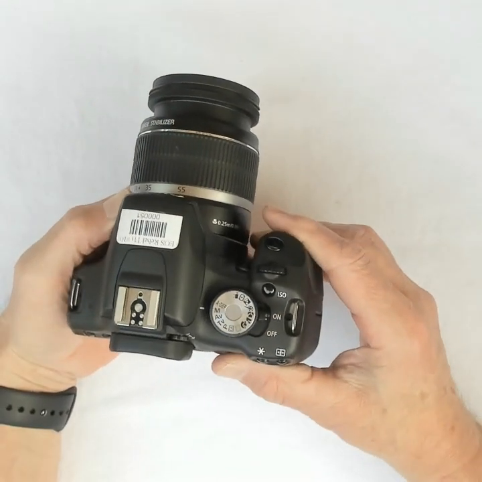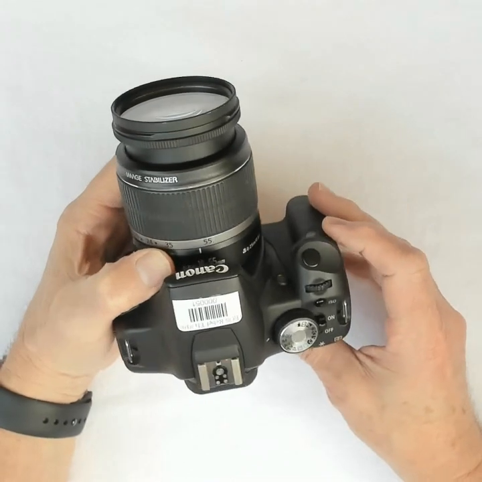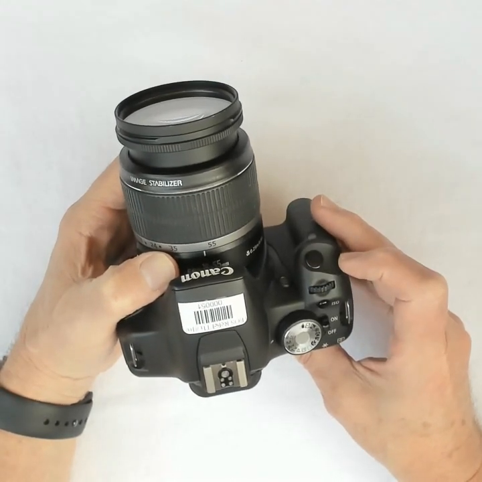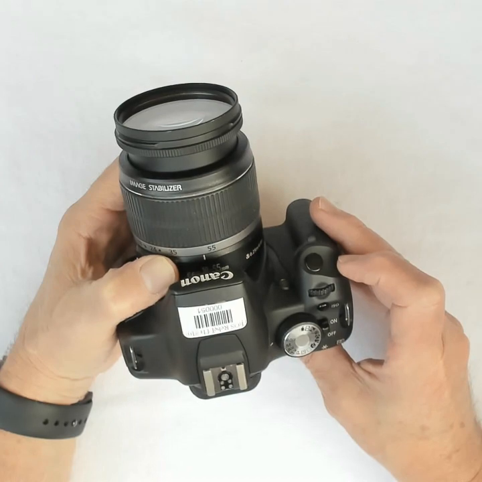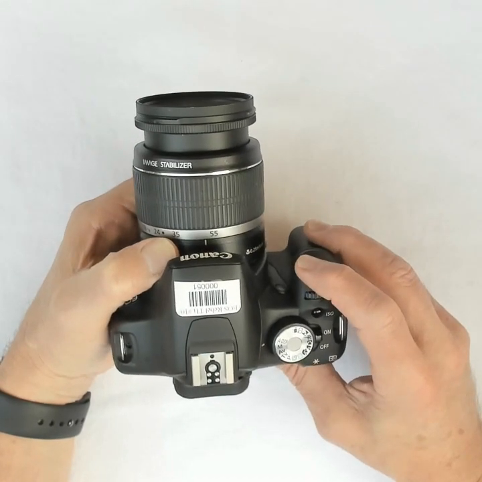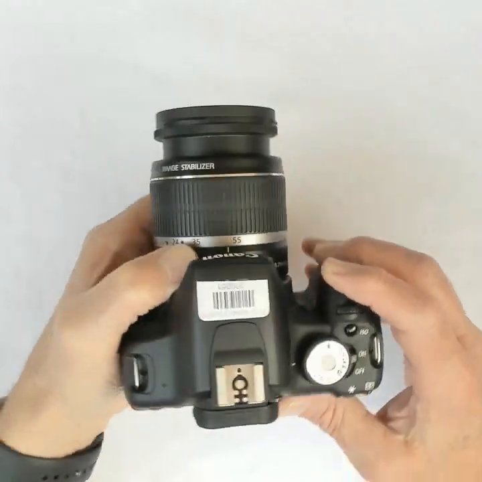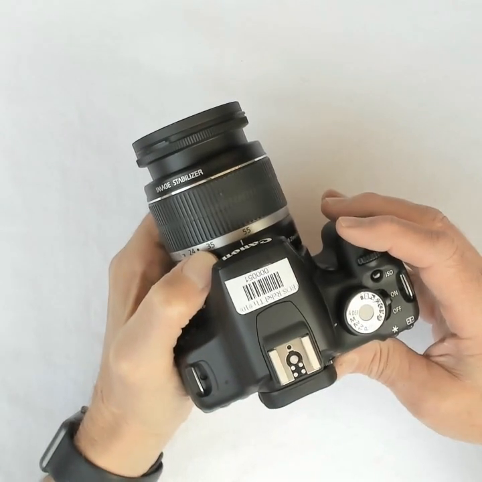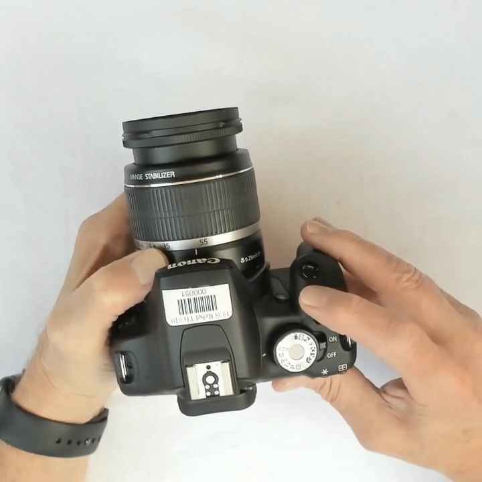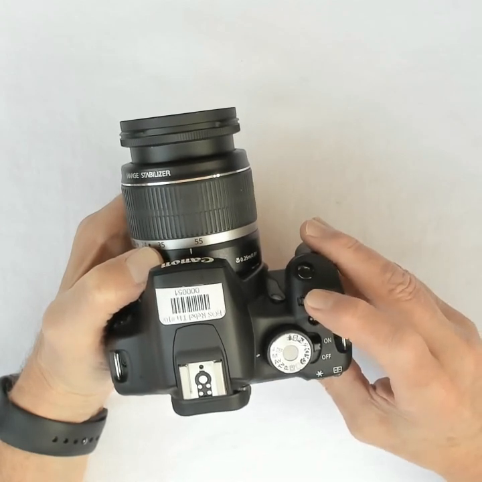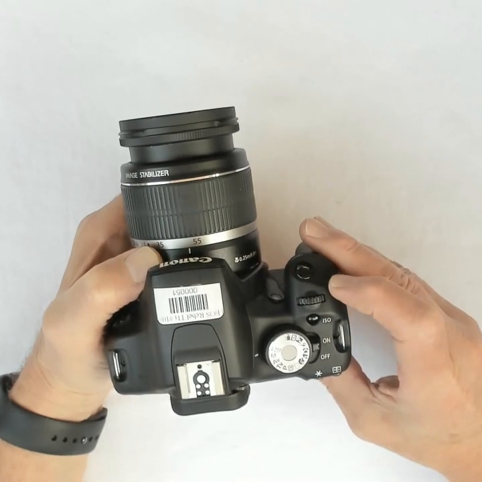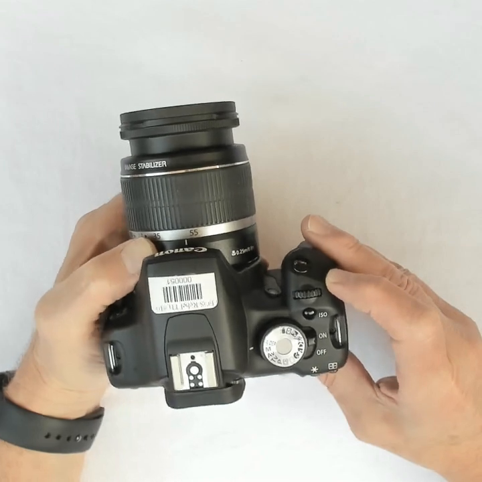Moving to the top of the camera, the shutter release also controls LCD on-off, and also controls focus when in autofocus mode. The control dial allows us to change aperture and shutter speed, and also controls navigation in the LCD panel.